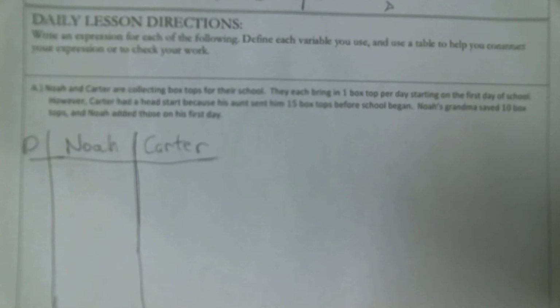All right. So you'll need to look on yours because mine's super blurry and it's not fixing itself, and I don't know why. So it says Noah and Carter are collecting box tops for their school. They each bring in 1 box top per day, starting on the first day of school. However, Carter had a head start because his aunt sent him 15 box tops before school began. Noah's grandma saved 10 box tops, and Noah added those on the first day.